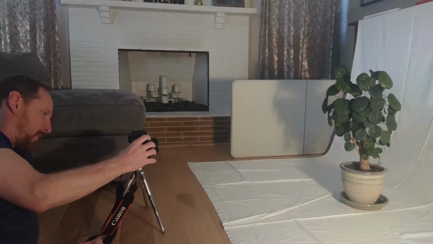I've got currently set up for a low angle, which is going to be similar to early morning, late afternoon, evening time, kind of that quote unquote golden hour time. And yeah, let's get going.